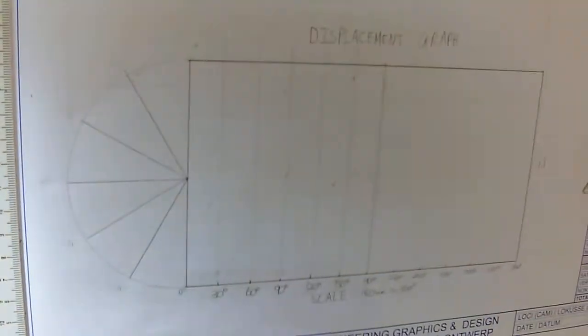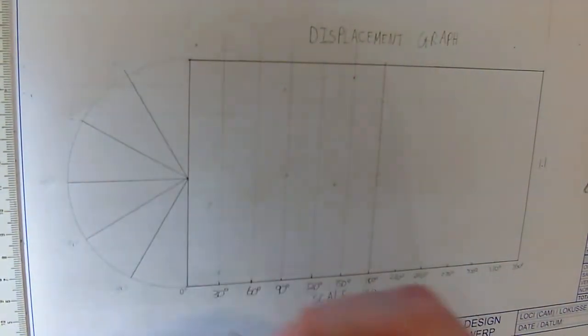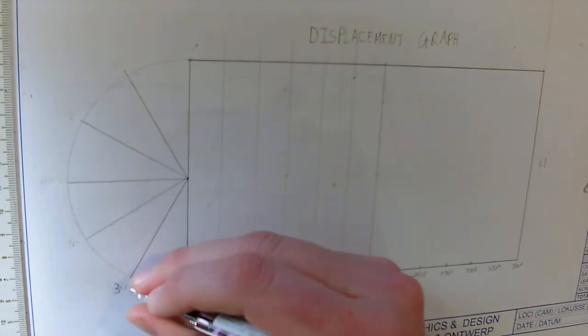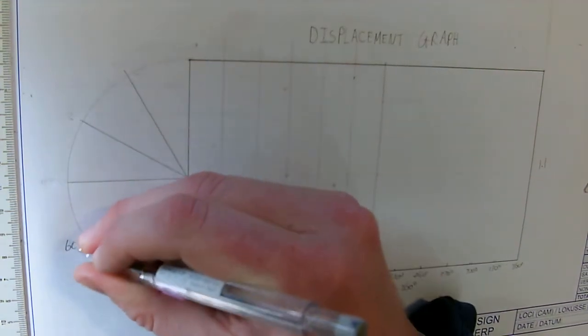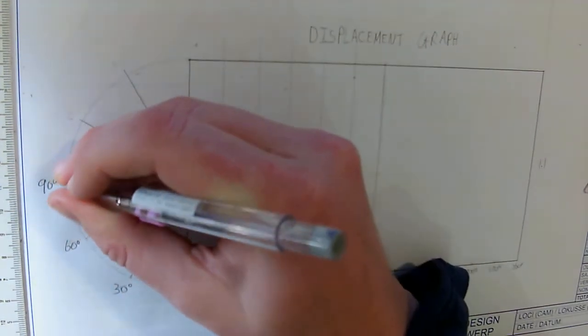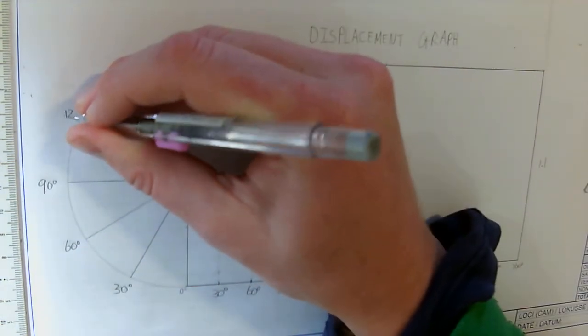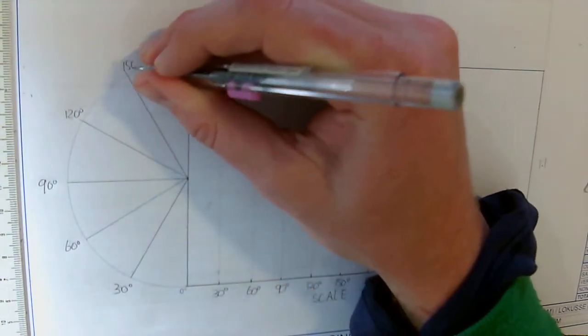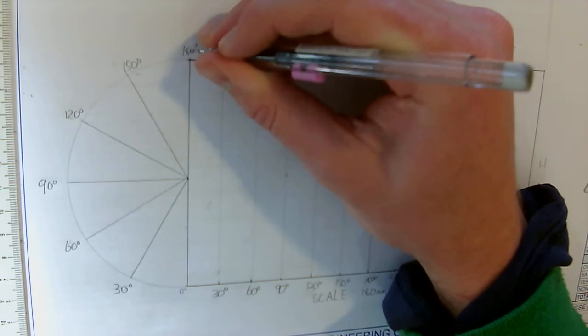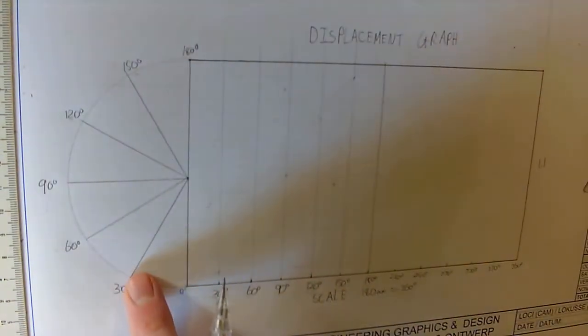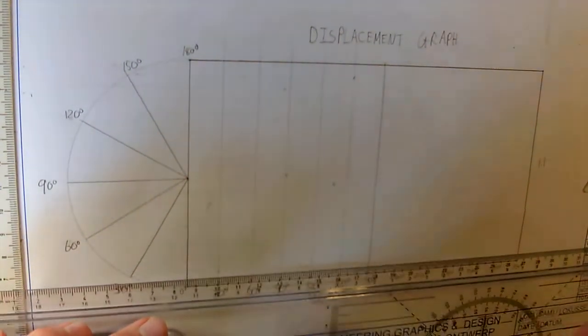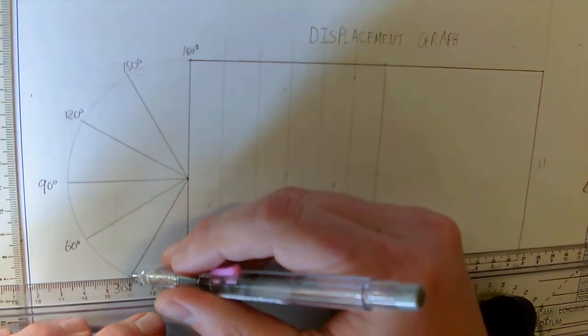And then also label this. It starts from the bottom upwards. So it's 0, 30, 60, 90, 120, 150, and then 180. Now where the circle is divided up, take those lines across.